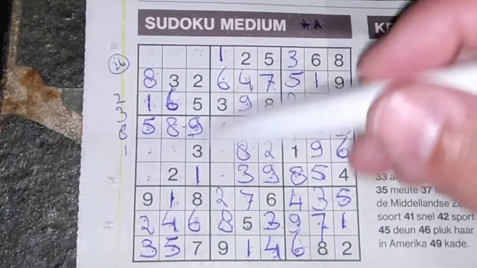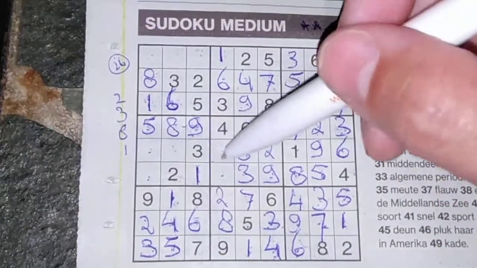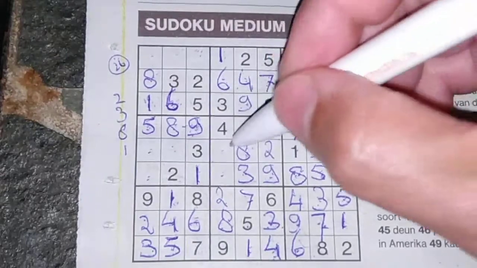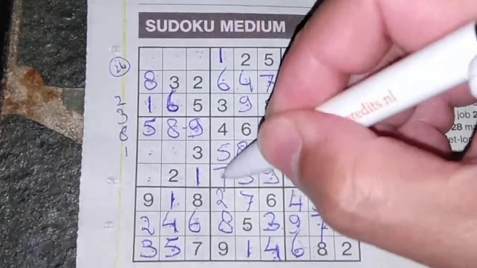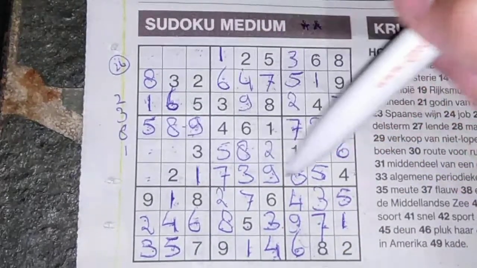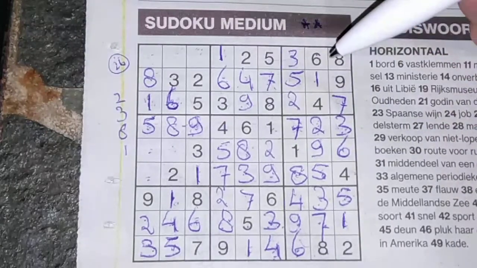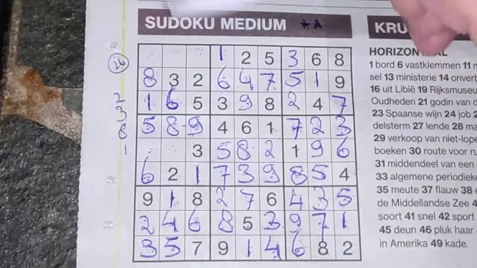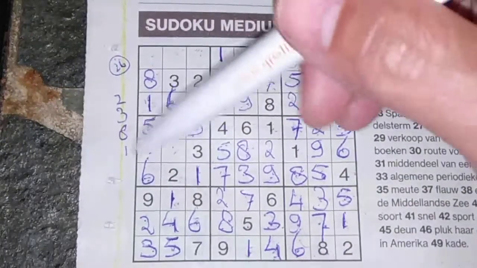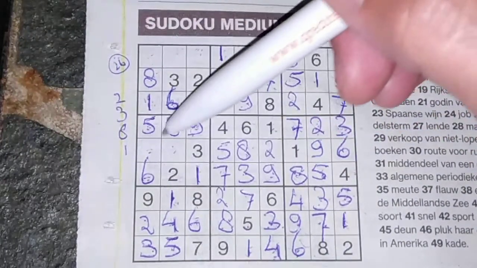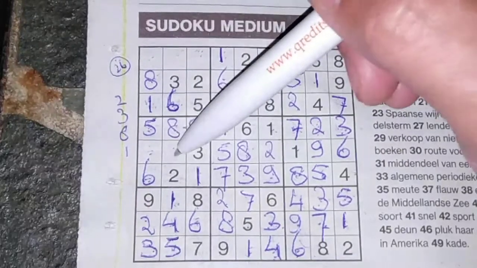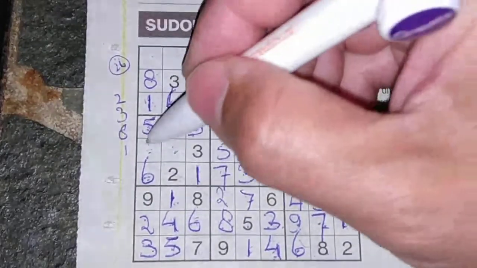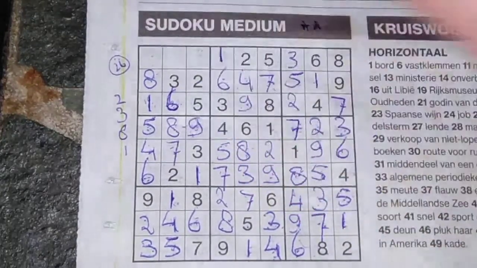2 numbers left in this big square for the number 7 and a 5. We have a 5 here. No 5 there. 5 should be here. And a 7 goes there. 1 number left in this row for the number 6, I believe. 2 numbers left in this big square for the number 7 and 4. We have a 4 here, no 4 there. 4 should be here, and the 7 goes there.